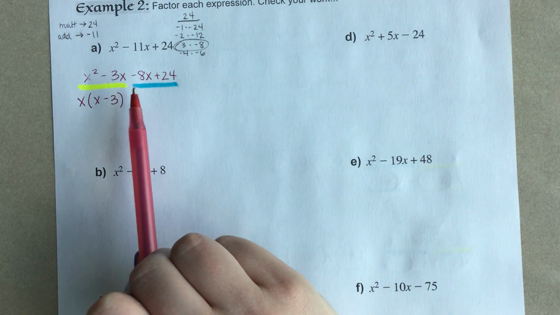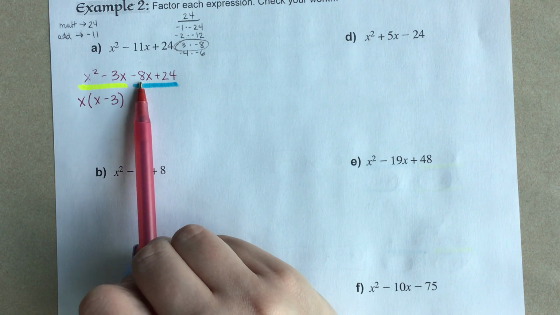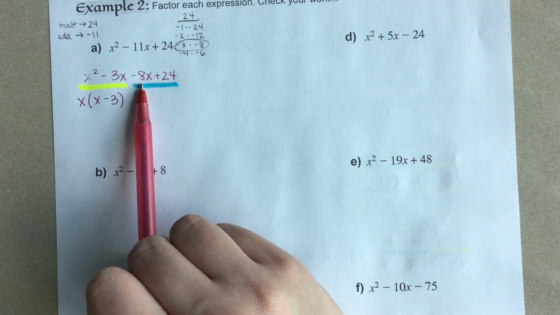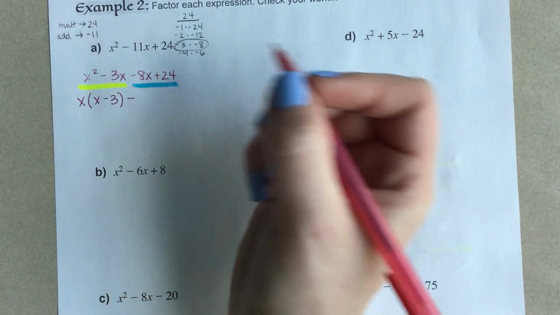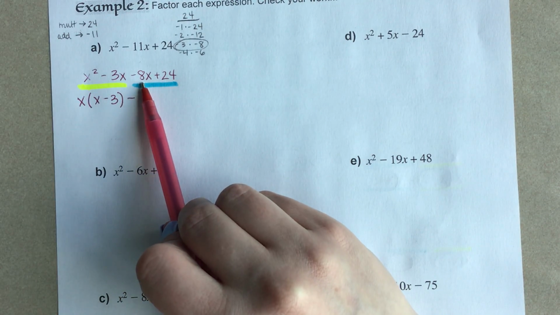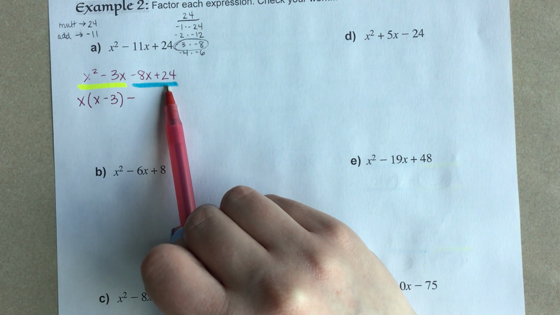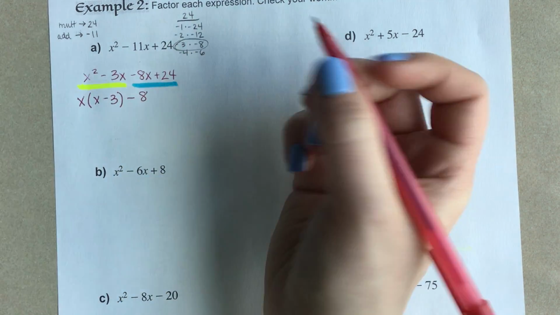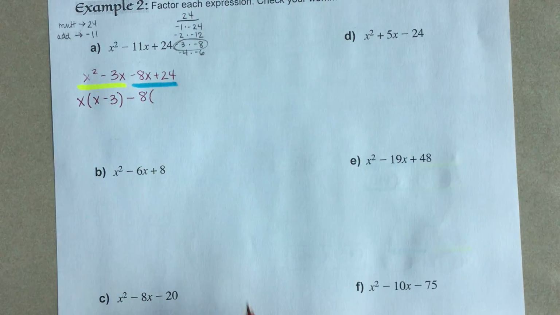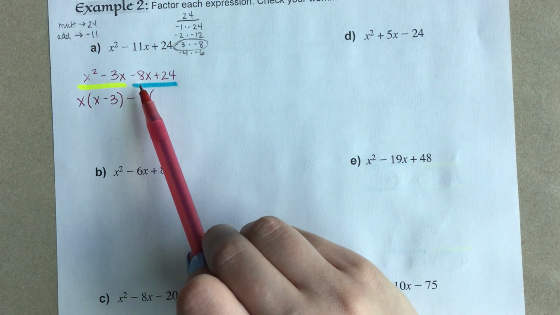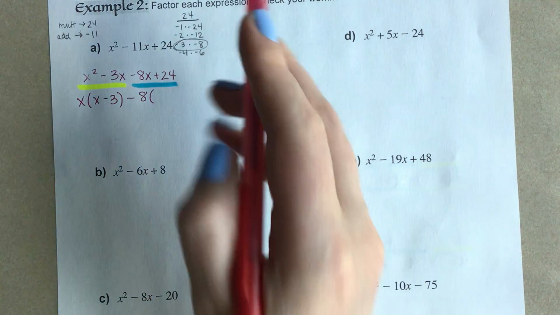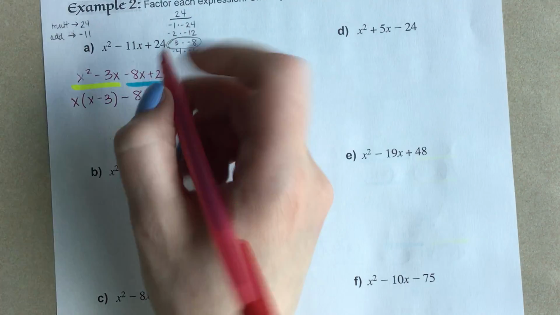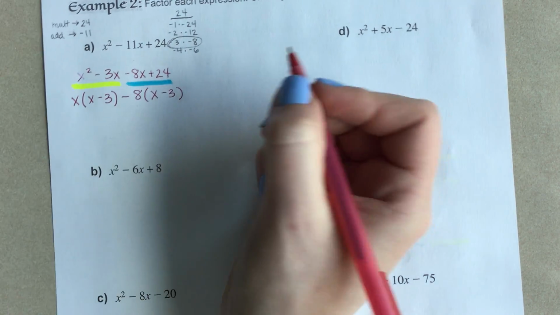Now this next part's a little funky. I have negative 8x plus 24. We don't want that leading number to be negative, so I know I'm going to have to pull out a negative number. And then out of 8 and 24, what's the largest number I can divide out of both of them? I can divide an 8 out. So now, what do I have left over when I divide negative 8 out? Well, negative 8x divided by negative 8 is positive x. 24 divided by negative 8 is negative 3.